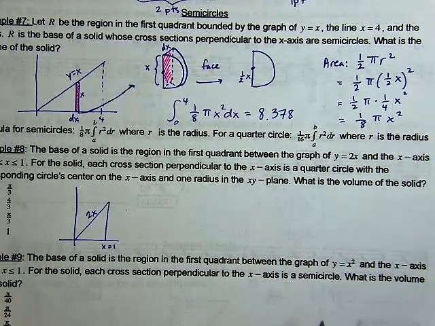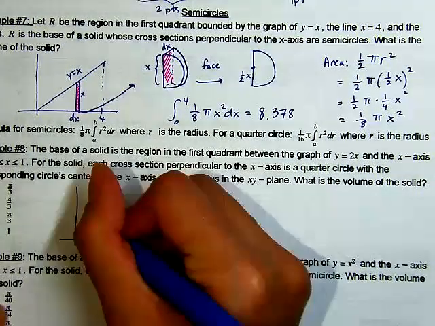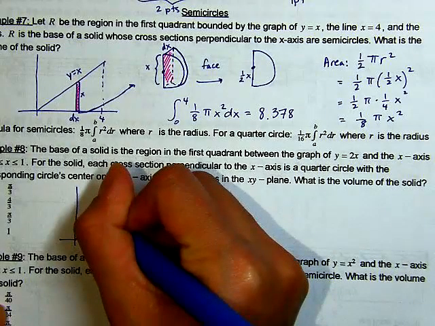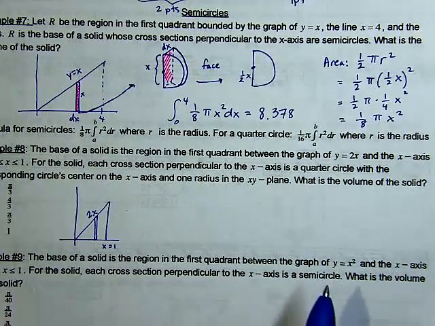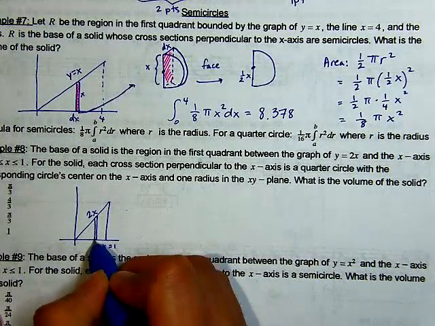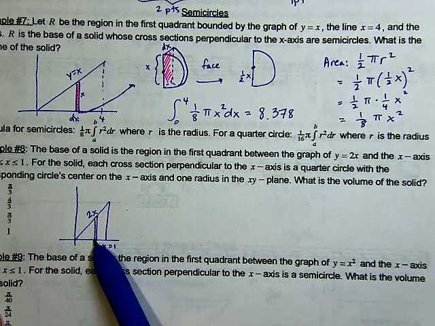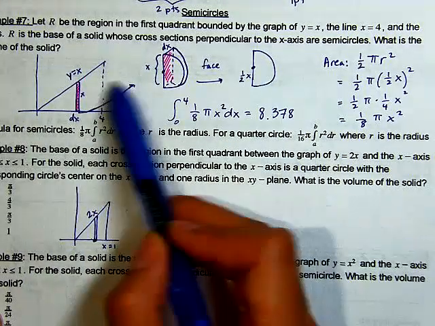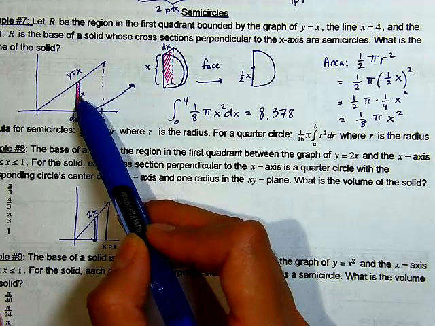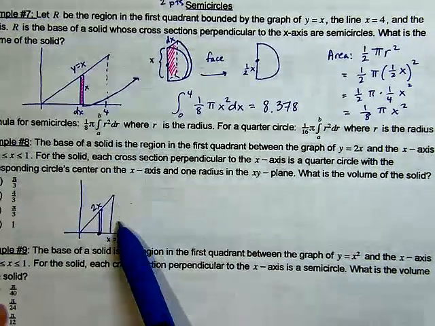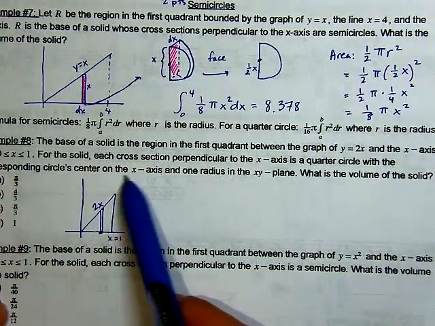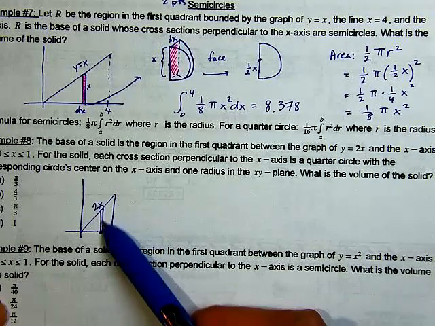Whew, okay, what on earth does that mean? That means that the center of your circle is here because it's a quarter circle. Last time the center was up here in the middle. This time the center is on the x-axis and one of the radii is in the xy plane.